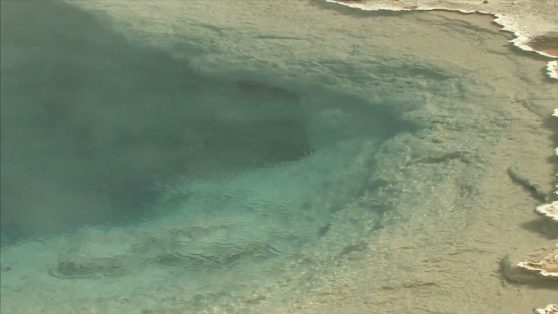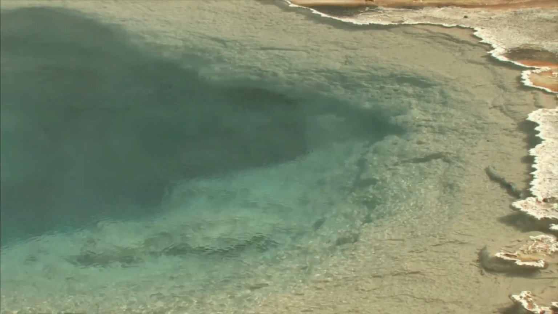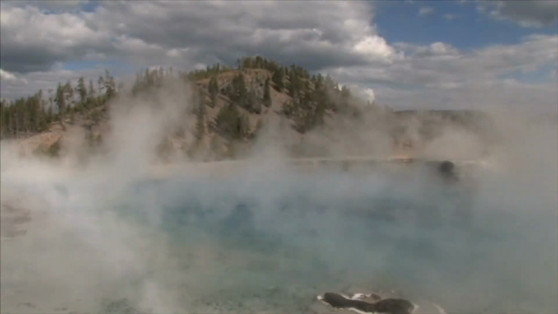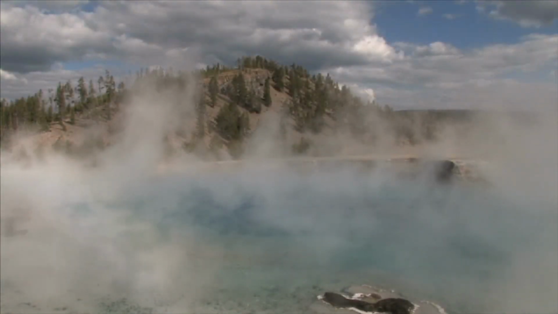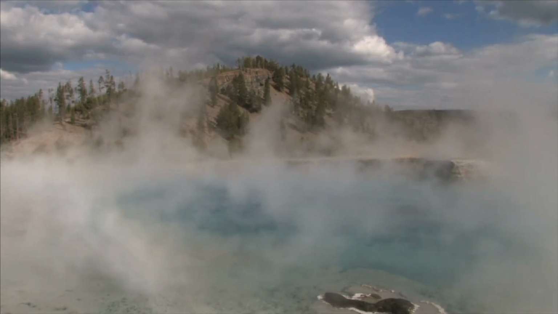If the pressure is not released, an explosion can occur. The largest hydrothermal explosion ever documented occurred on the northern edge of Yellowstone Lake, creating a 1.5-mile crater.